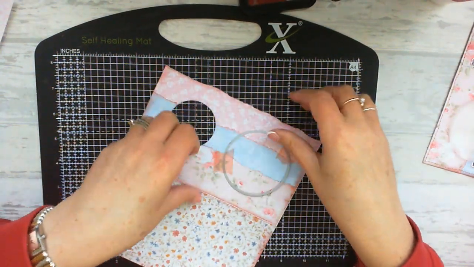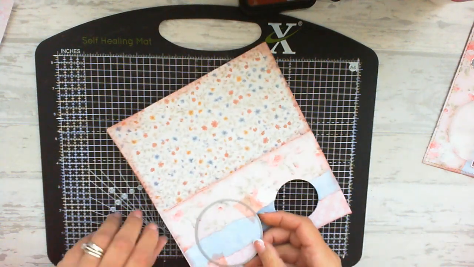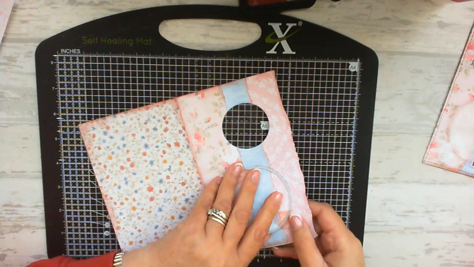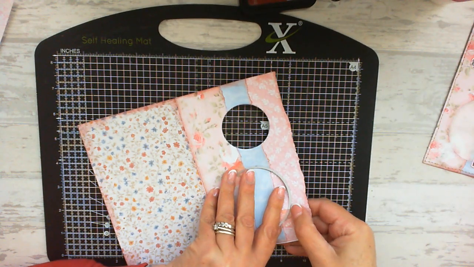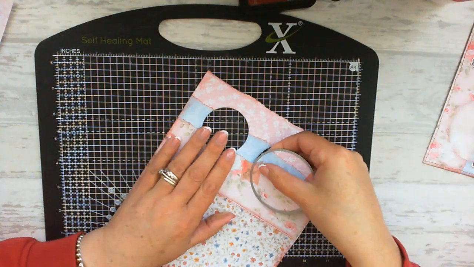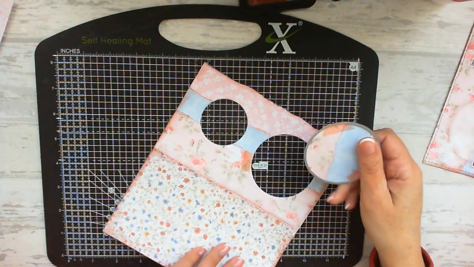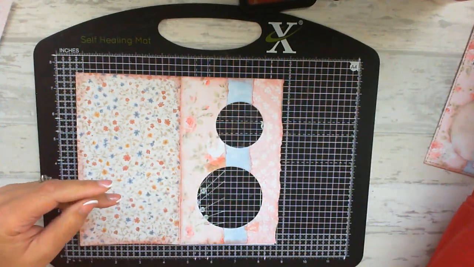What a pain. I don't know. If you've got suggestions, please let me know, because this really is annoying. Right, this one is probably, yeah, that tape can stay on there. Okay, I'll leave that for a minute and take it out in a bit.